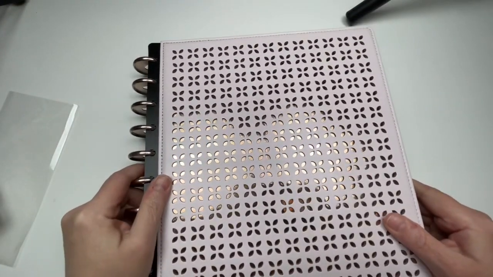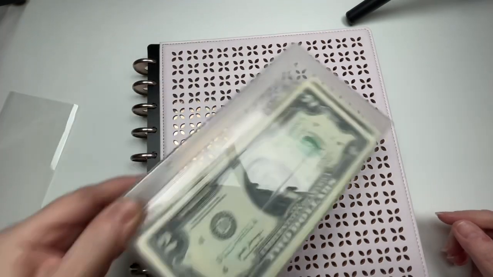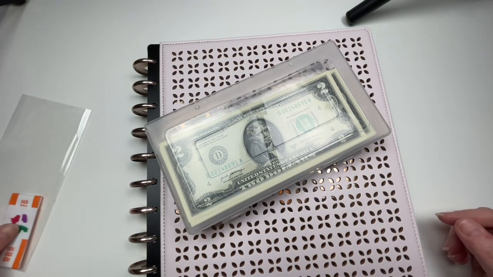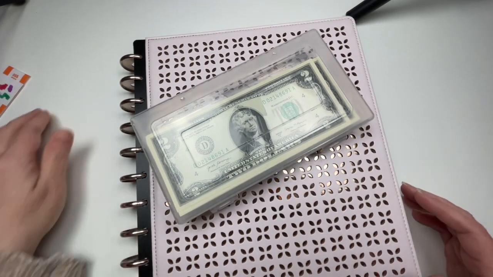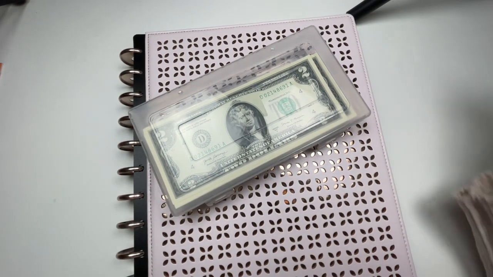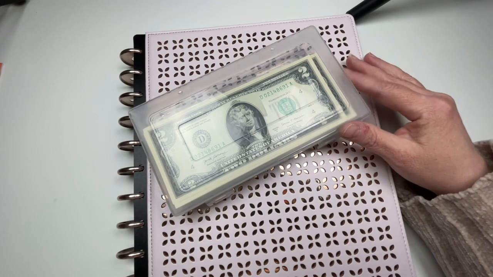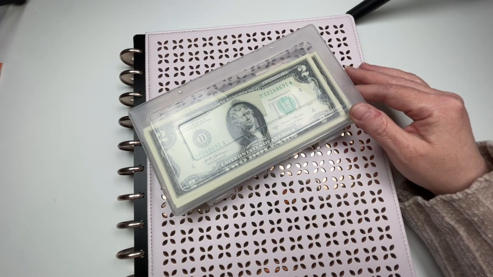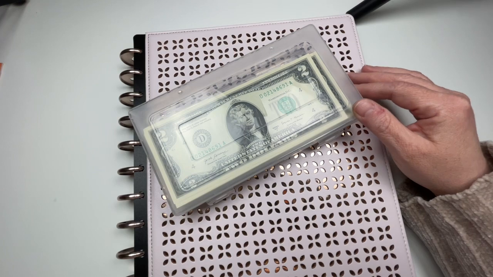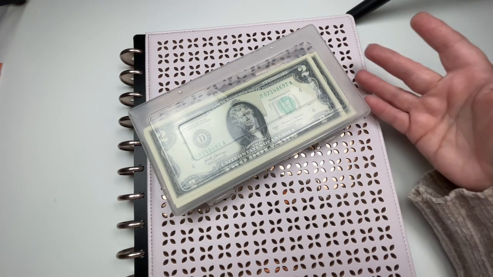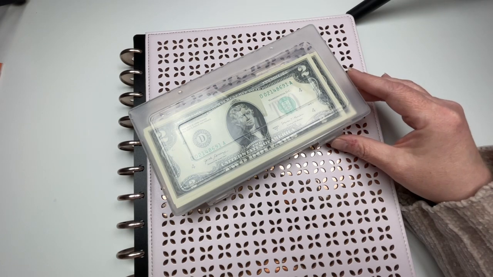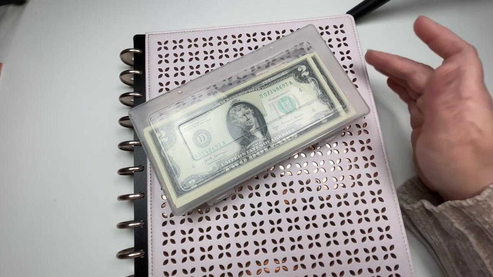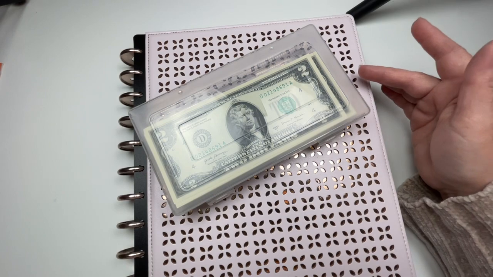And I got to thinking the other day, I was very excited, of course, when I get additional $2 bills to add to my collection. But I was thinking, am I going to save these forever? And at some point, if I go to a bank to cash them in, or put them in the bank account, are they going to think that's weird that I have so many $2 bills?